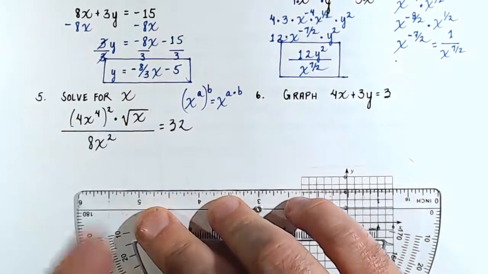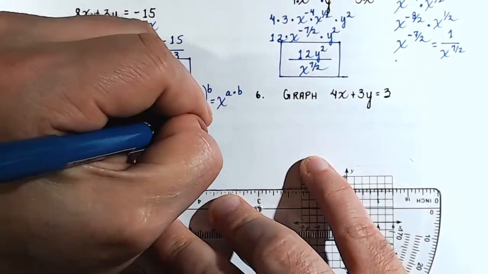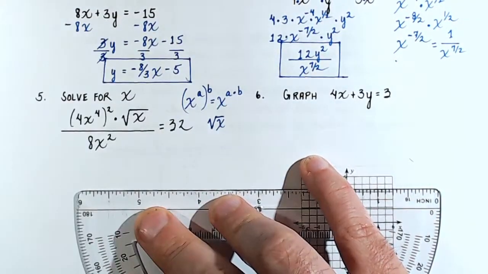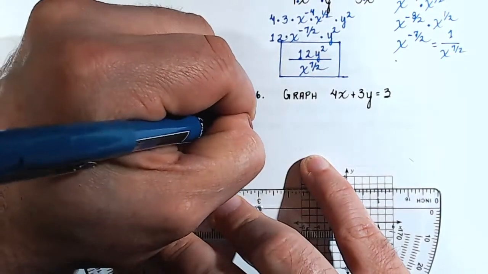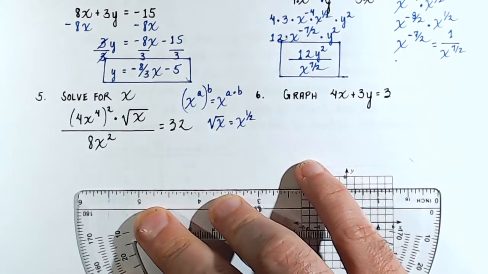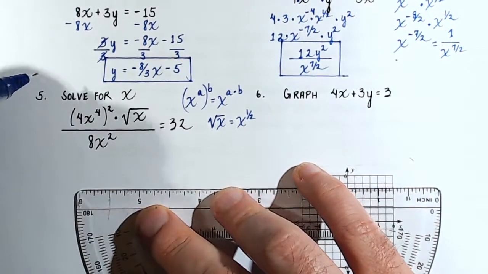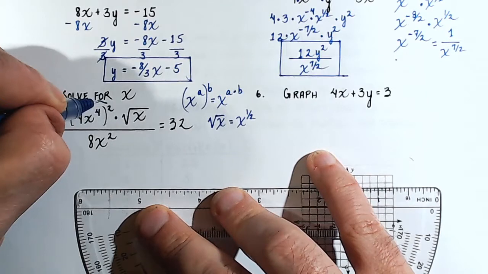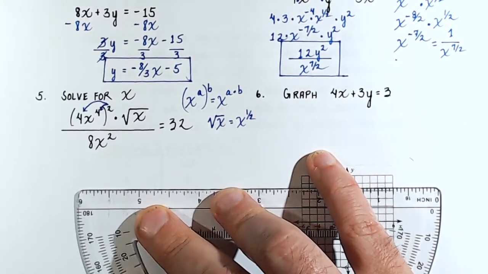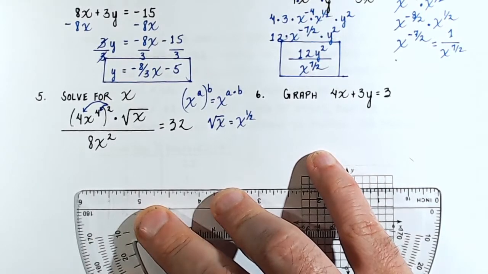You're also given the square root. We need to remember that the square root of x can be written as x to the 1/2. We'll deal with the other rules in a moment, but that'll get us for now. So what we need to do first is distribute this 2 exponent to each term inside the parentheses.